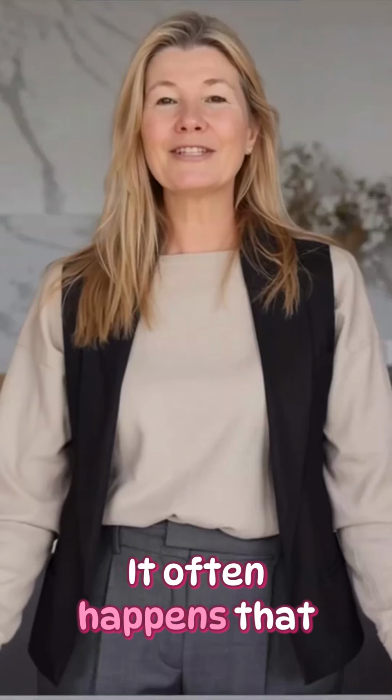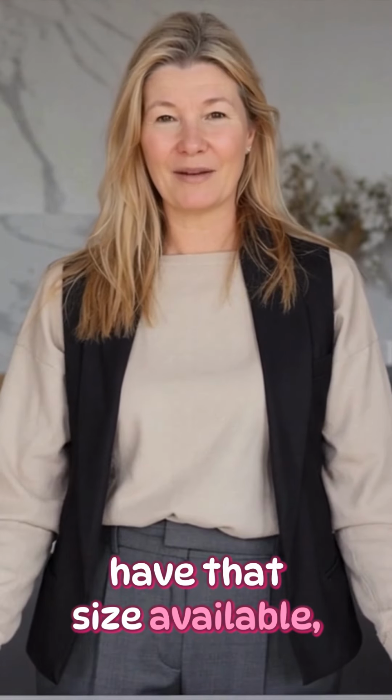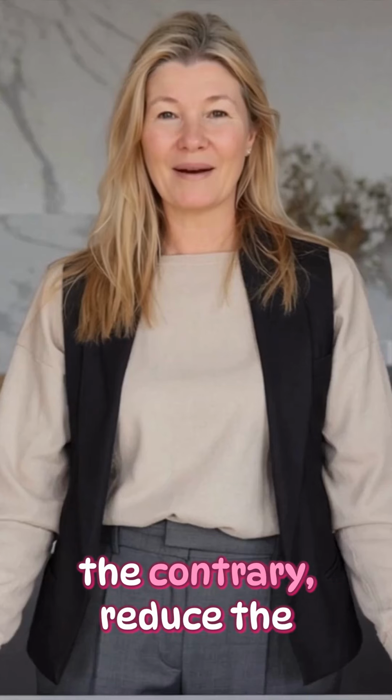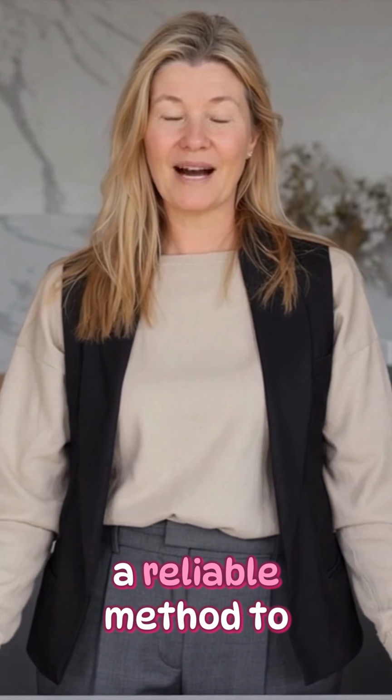It often happens that a recipe for a cake is written for a specific pan diameter, and if you don't have that size available, or you simply want to increase or, on the contrary, reduce the size and weight of the cake, there is a reliable method to adjust the recipe.